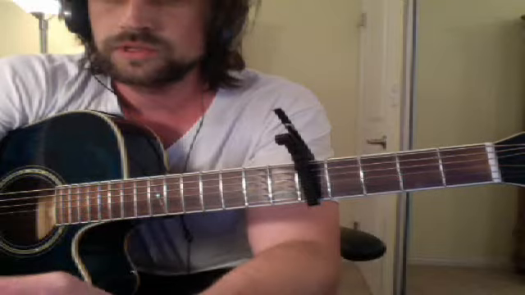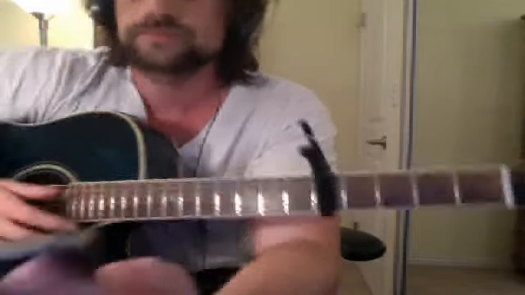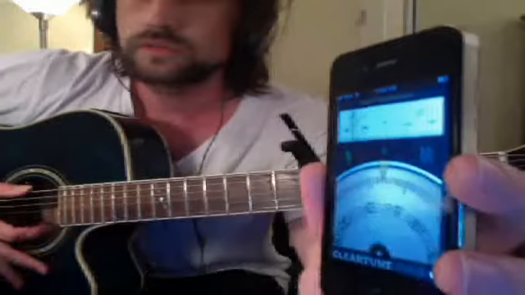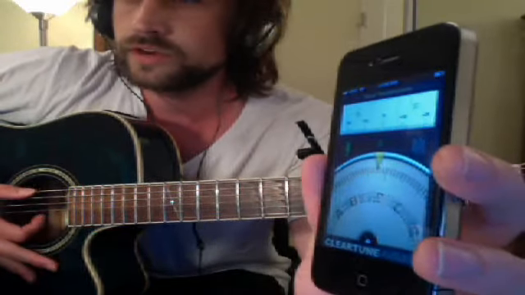Now, one thing that happened to me when I put the capo on, my tuning got really messed up. So make sure you get a tuner, or you can match it to mine right now. It should sound like this.